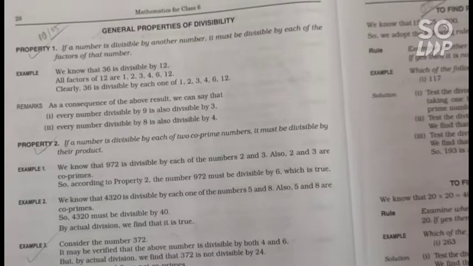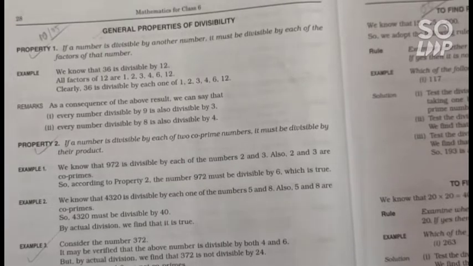All of you know that we are going through chapter number 2, that is factors and multiples. From this chapter, all of you have learned some topics. In your previous class, you learned about the divisibility rules of numbers from 2 up to 12. You have learned all of the divisibility rules.